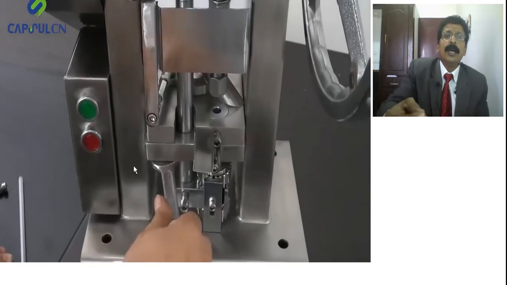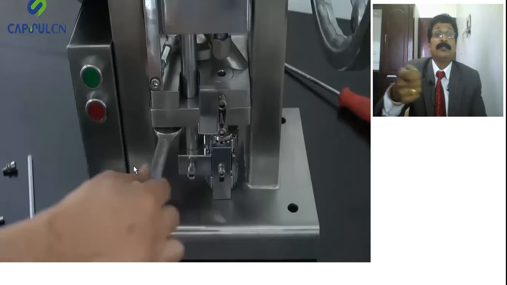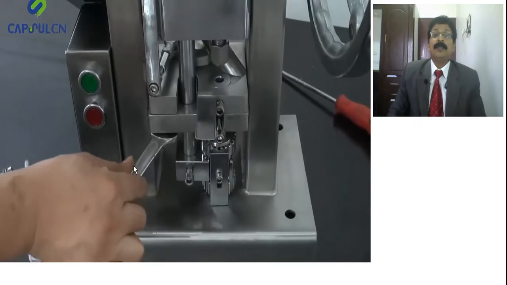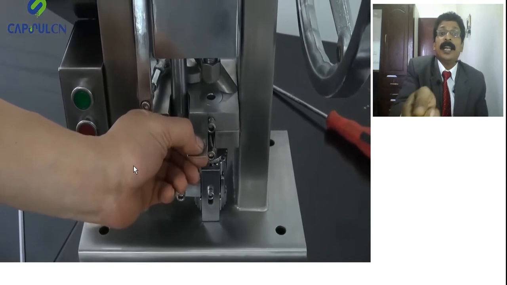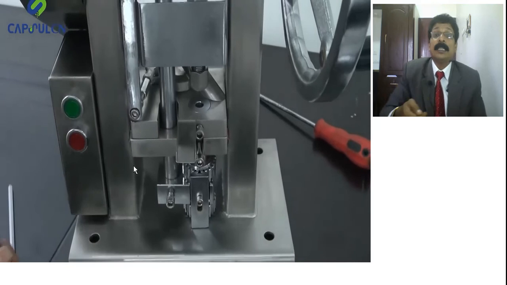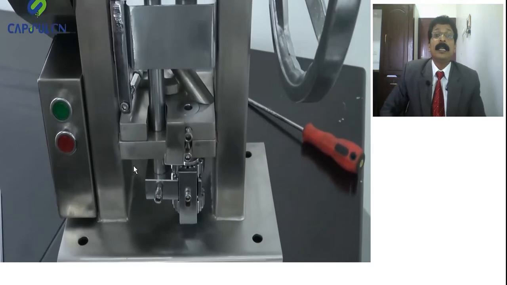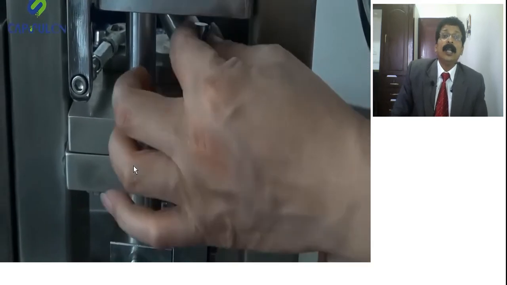Now you have to tighten, but not highly tight, keep it light, because you still have more punches to fix. So not fully tight, slightly, so that it still has a small shake. Afterwards it should not shake, but you still have more work, so do not make it very tight. Now, taking the punch, this is the lower punch.